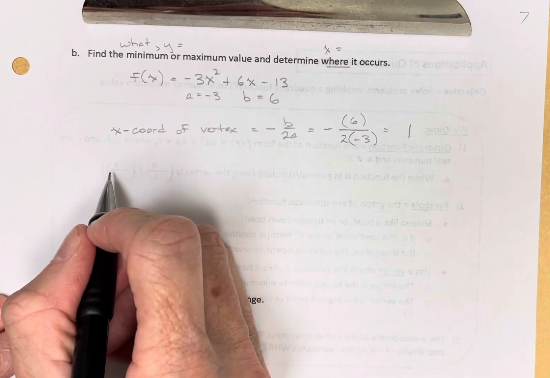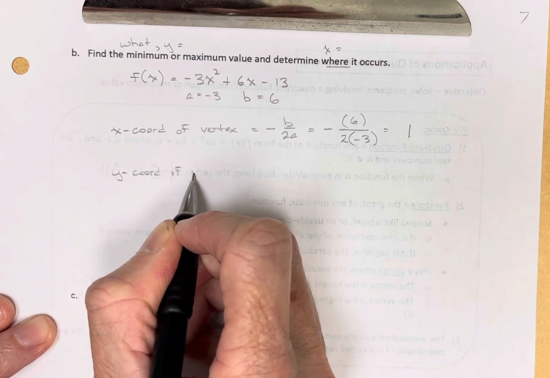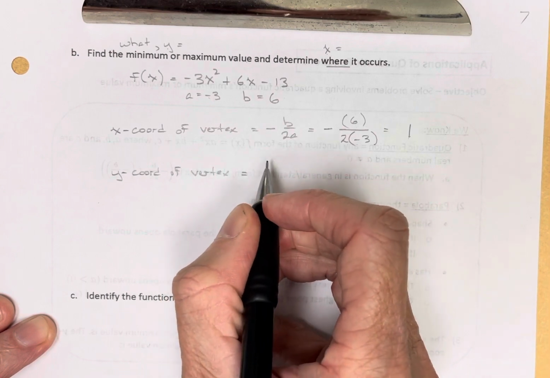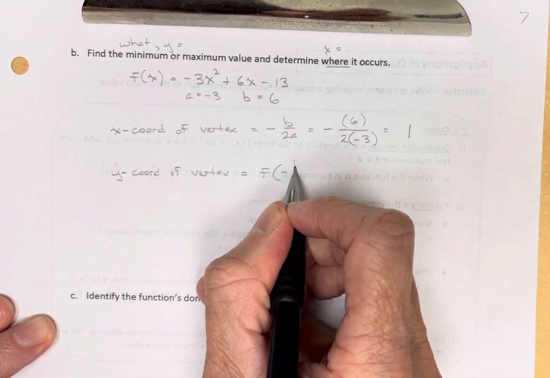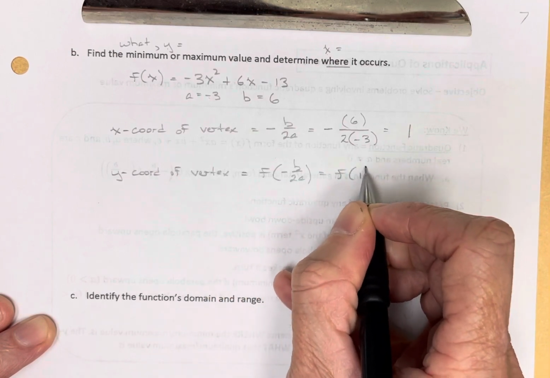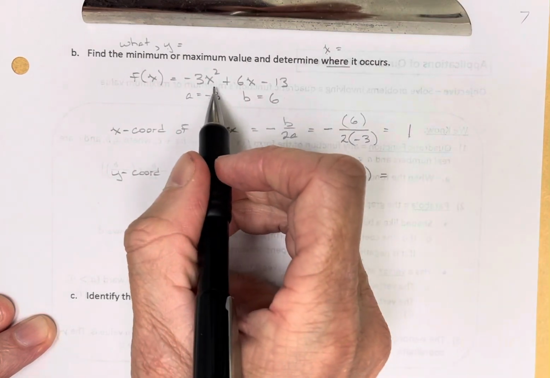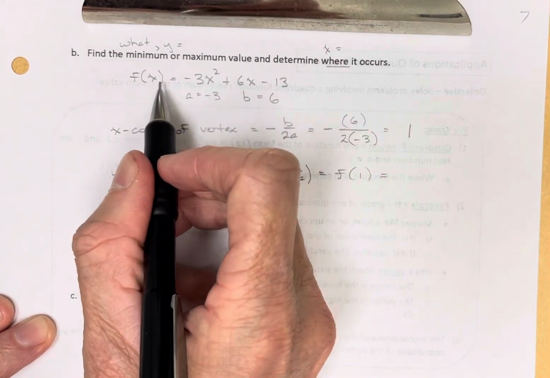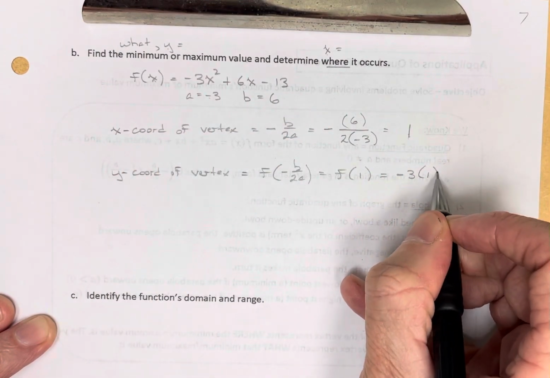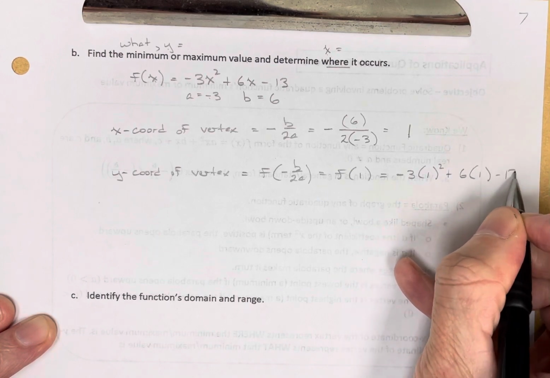The y coordinate of the vertex, well, that's equal to f of negative b over 2a. Well, that's going to be f of 1, because negative b over 2a is 1, which means we need to put 1 into our function. Input 1, what do we get out? We get negative 3 times 1 squared plus 6 times 1 minus 13.